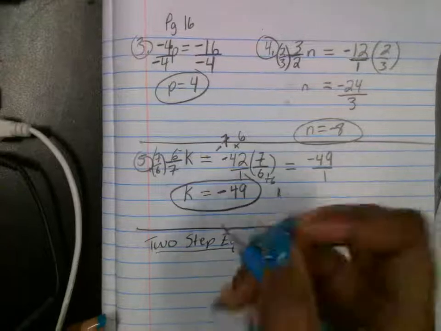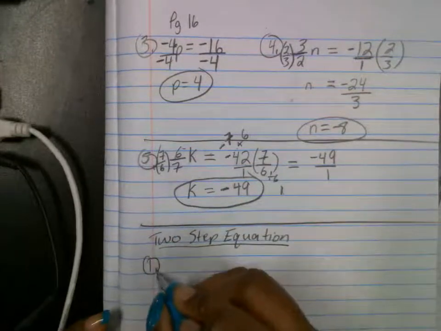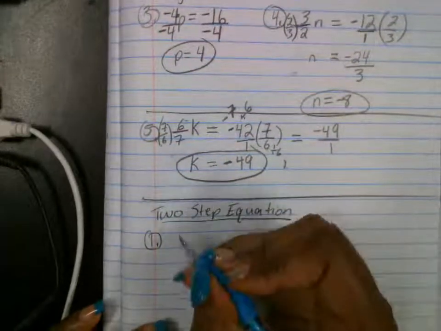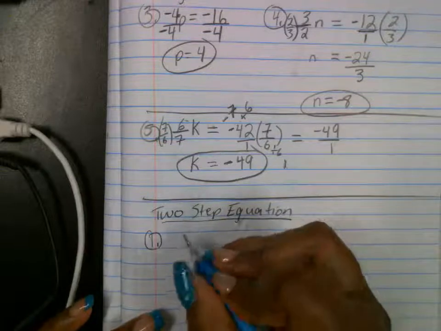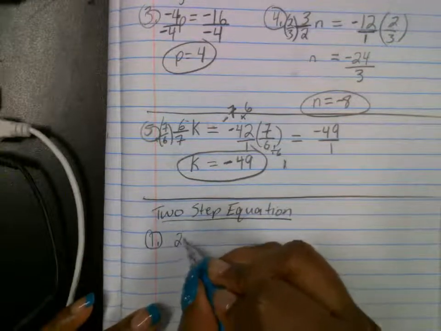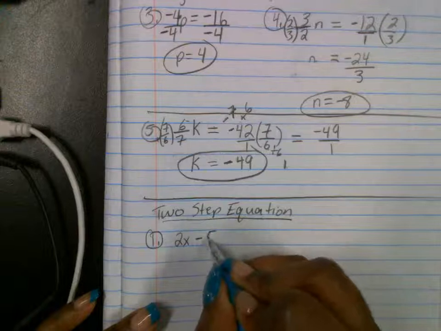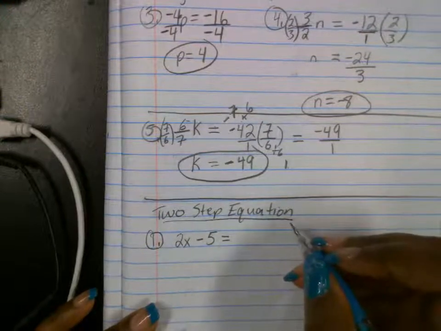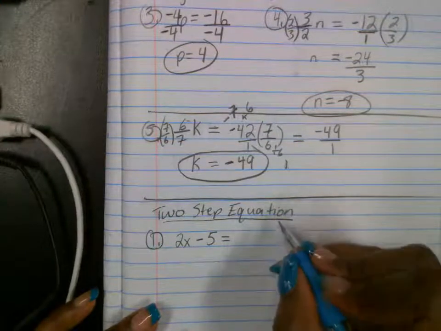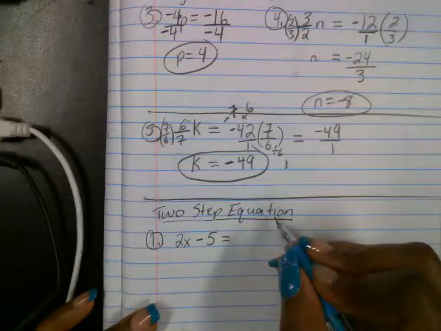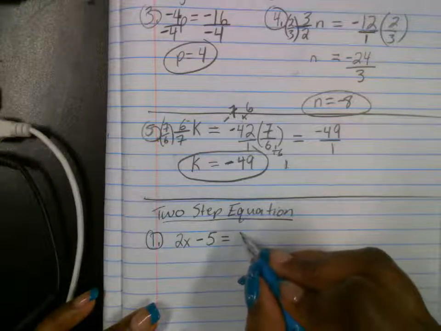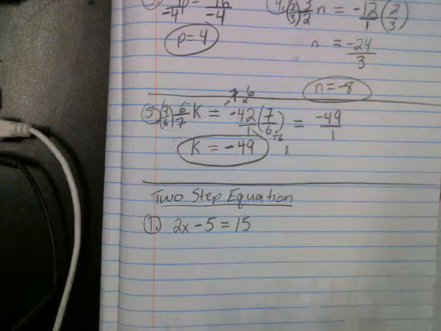Okay, so let's do this one. Starting the numbering over again. Let's start off easy, right? Do easy, Miss Reyes. 2x minus 5. Let's make it easy.